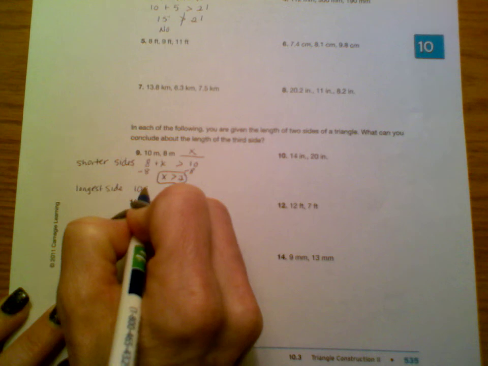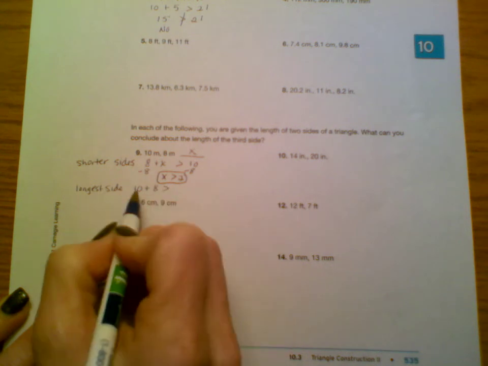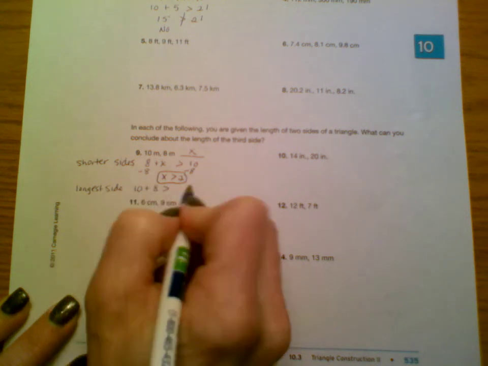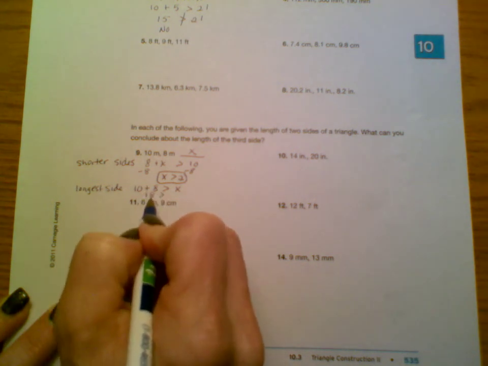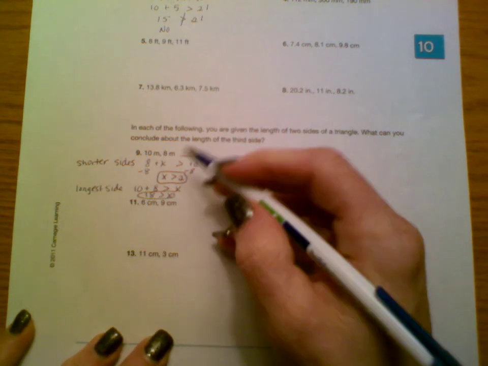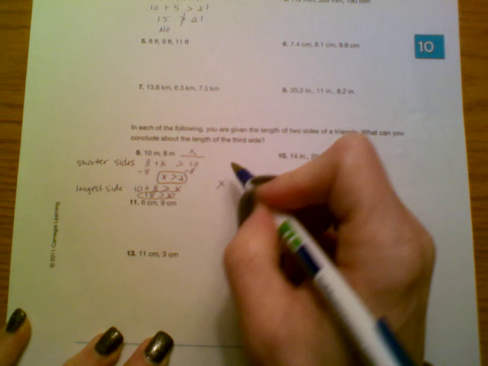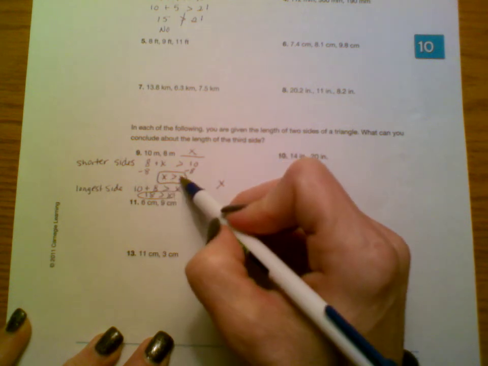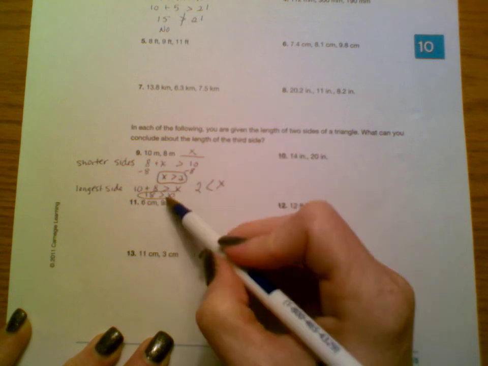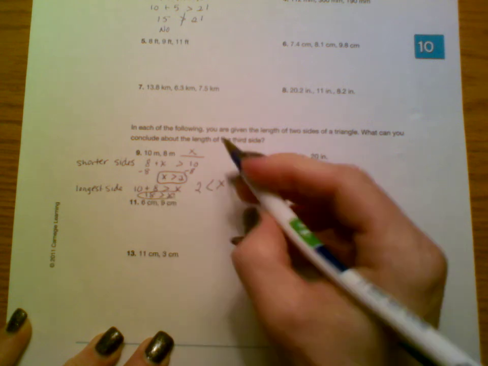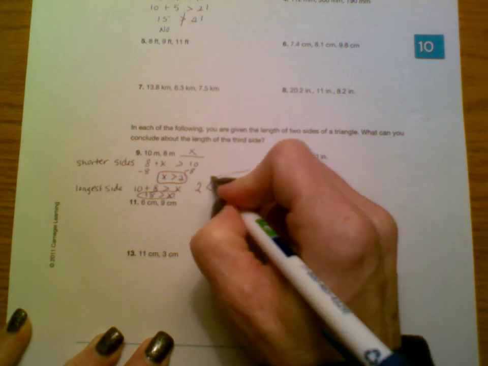So 10 plus 8, sum of the two shorter, must be greater than the longest. 18 is greater than x. So I need to have these two conditions met. So I can actually write this together. X has to be greater than 2, but x is smaller than 18. So I can write it as one inequality statement.